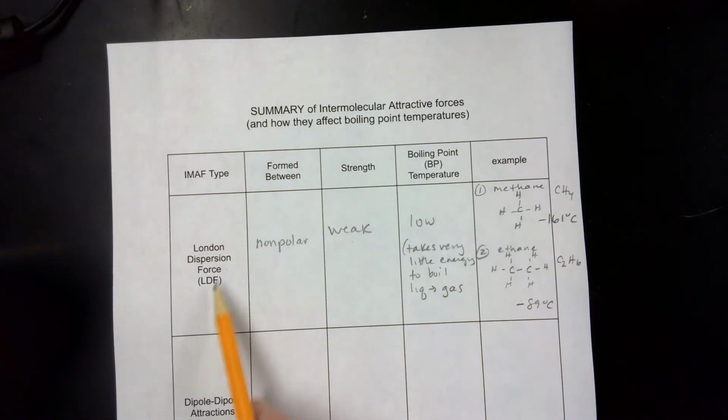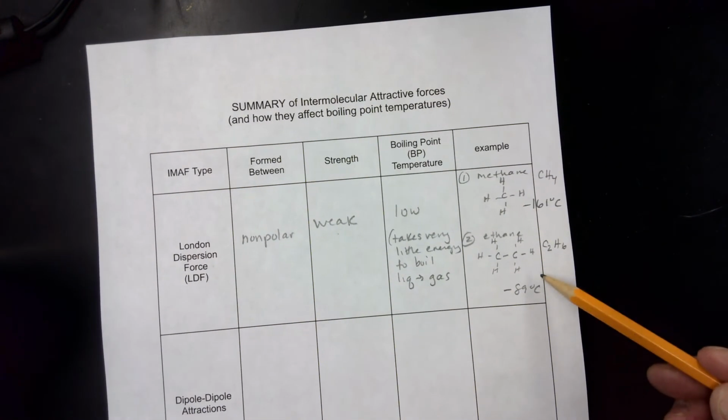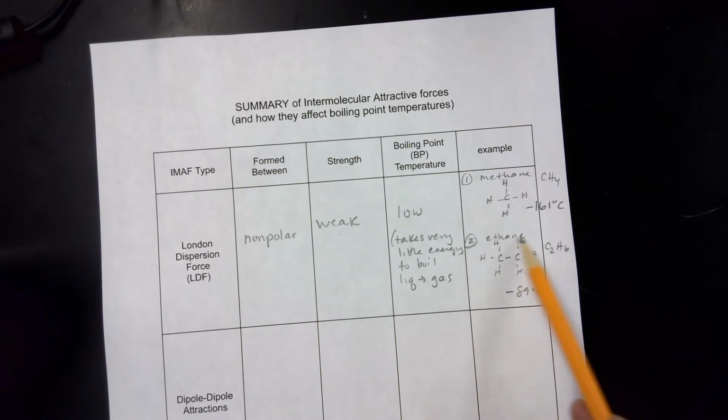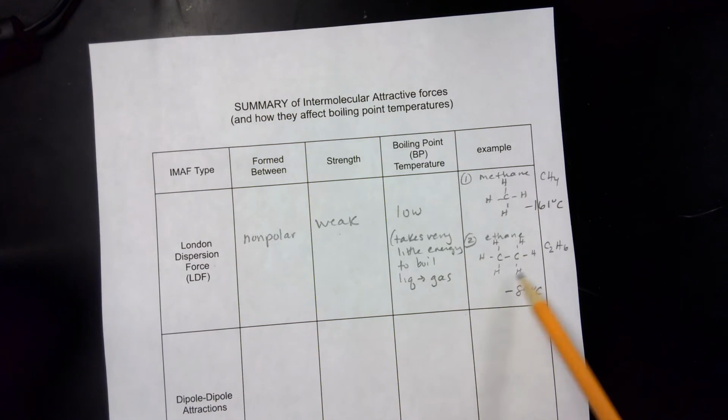So London dispersion forces are still at play here, but the larger the nonpolar molecule is, the higher the boiling point will be, because you can get that temporary charge separation happening to a greater magnitude, simply because there's more electrons.